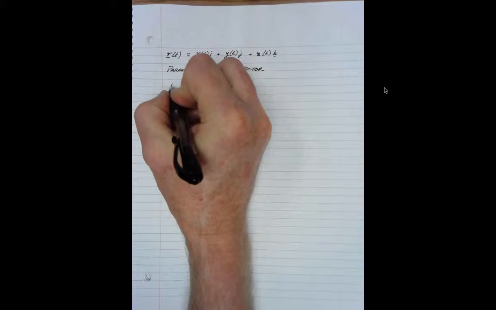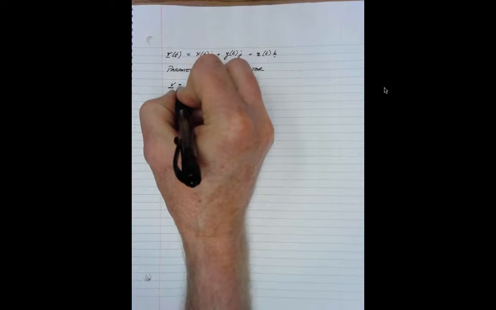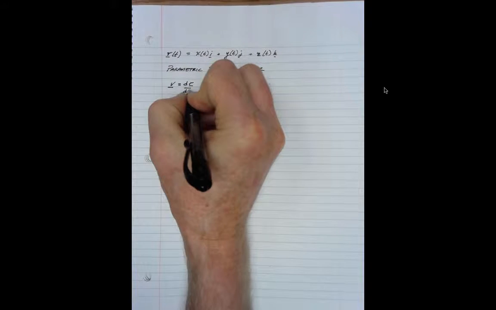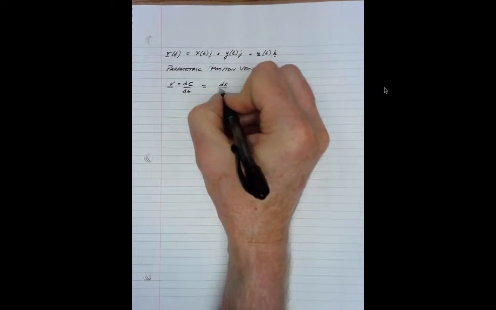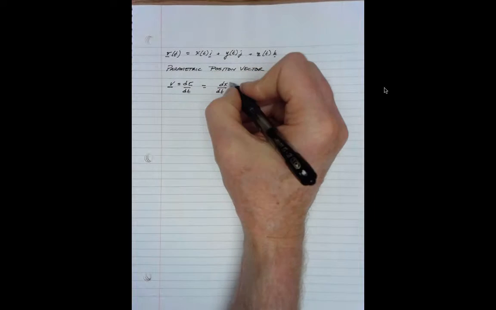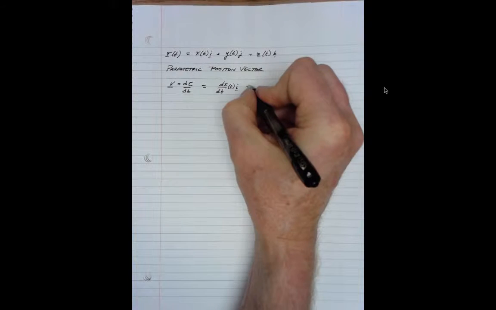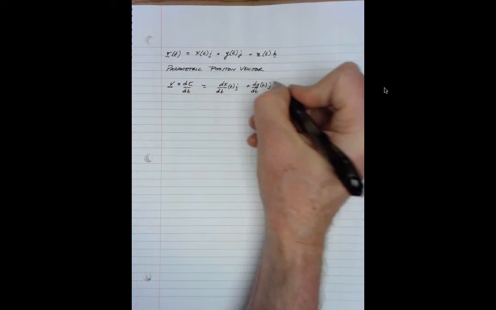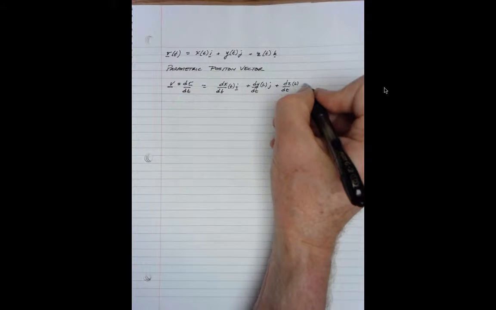The velocity vector, by definition, is v equals dr/dt, which would be dx/dt at time t i plus dy/dt at time t j plus dz/dt at time t k.